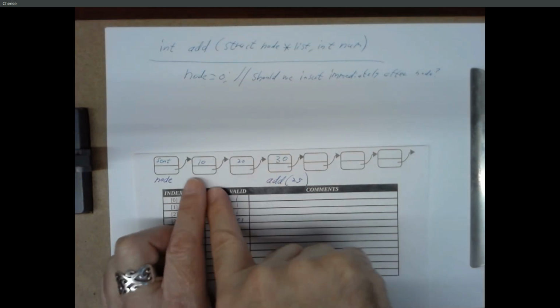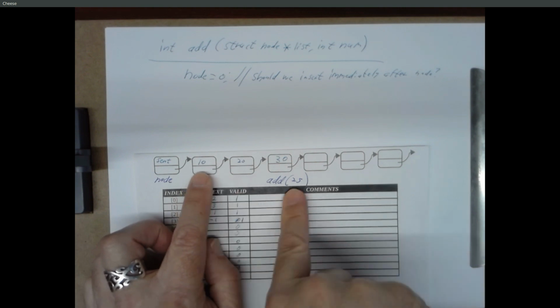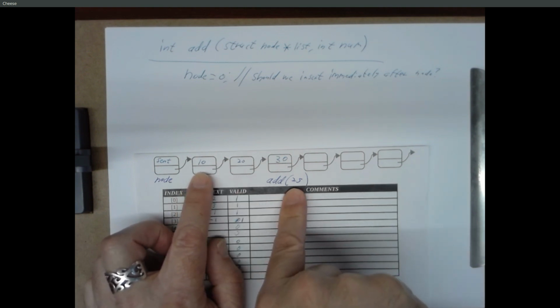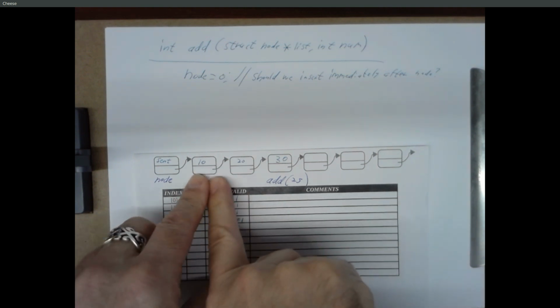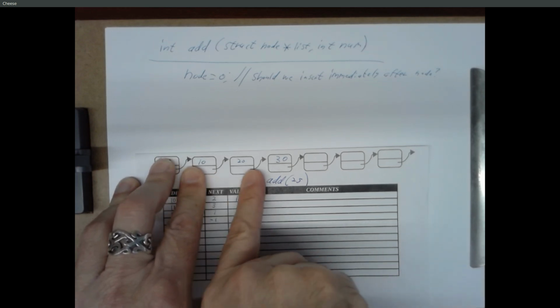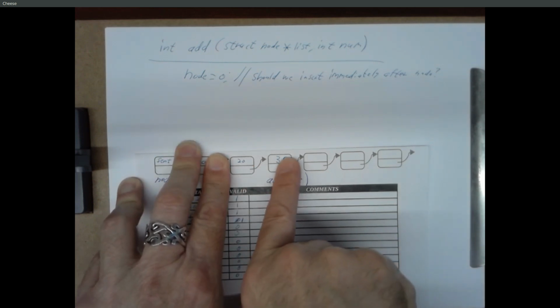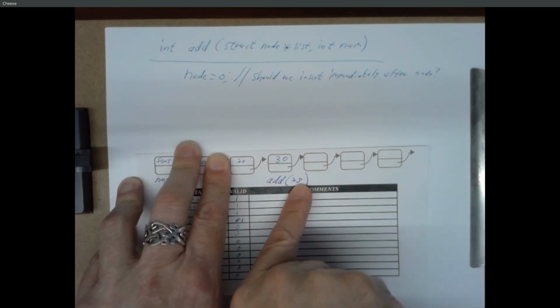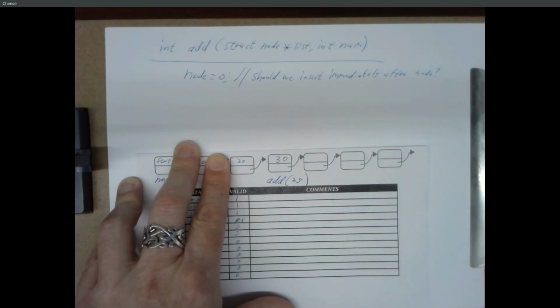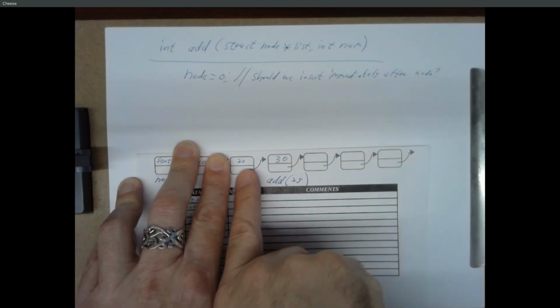right? So if this is node, the following node is 10, 25 is not less than 10. So move down. Node is now the 10, the node after it is 20, 25 is not less than 20, so move down. Now node is the 20, the node after it is 30, 25 is less than 30. So we stop right there, and we say we want to insert after the 20.